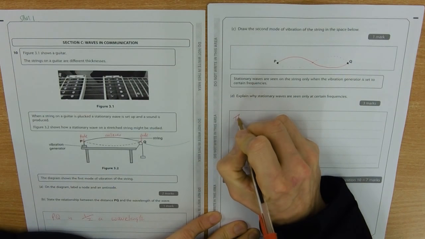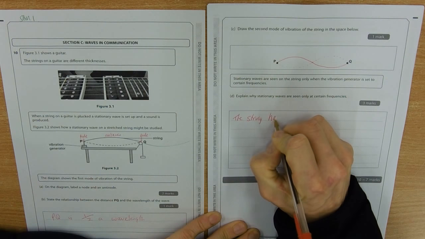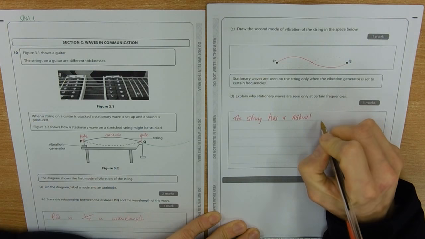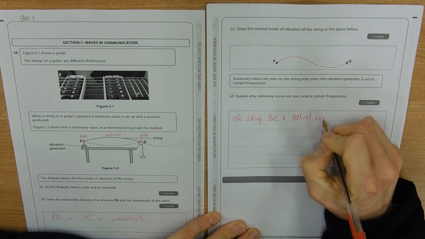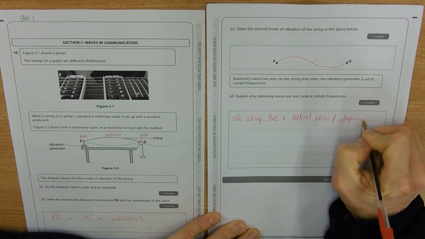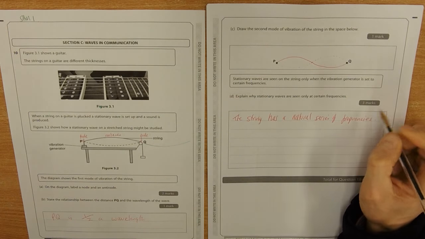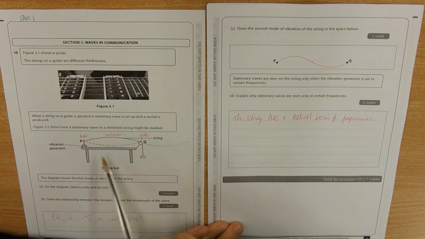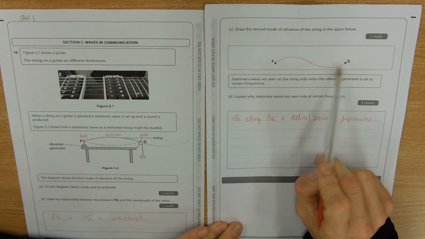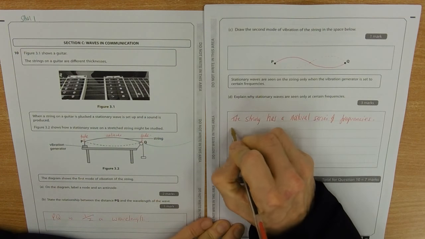So the string has a natural series of frequencies, and these will match up to half a wavelength, 1 wavelength, 1.5 wavelengths. So that's the next thing we're going to mention.